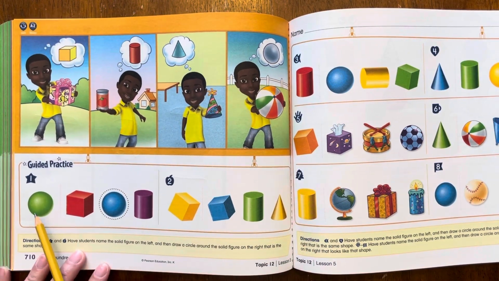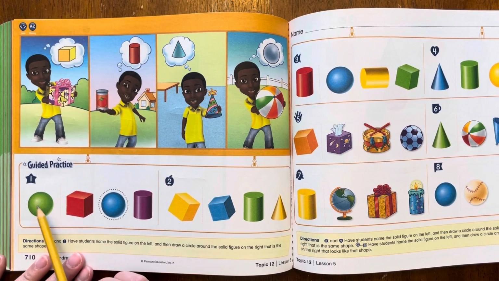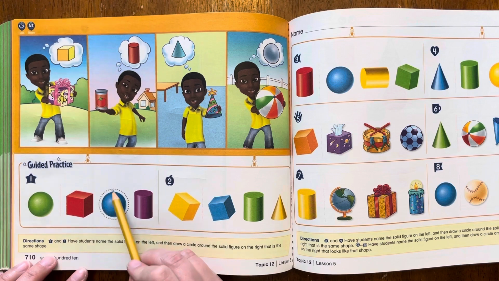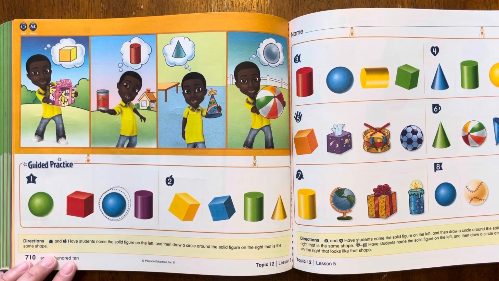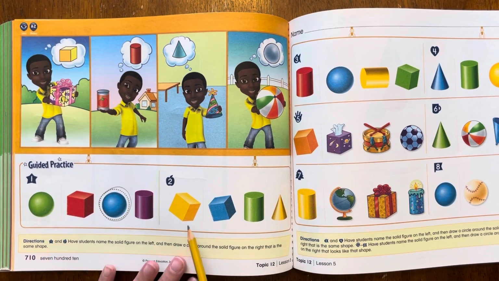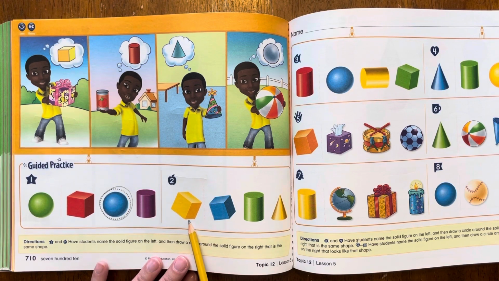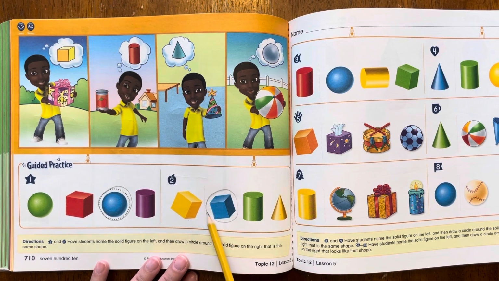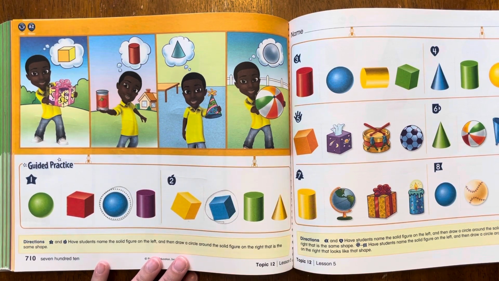So this one, number one, they already did it for us. And they wanted to match the sphere. And they circled this one. This is the one that matches. Now let's look at number two. This is a cube. Which one of these pictures is also a cube? This one. That one is also a cube. It has the flat surfaces, and it looks like the front of it is a square.